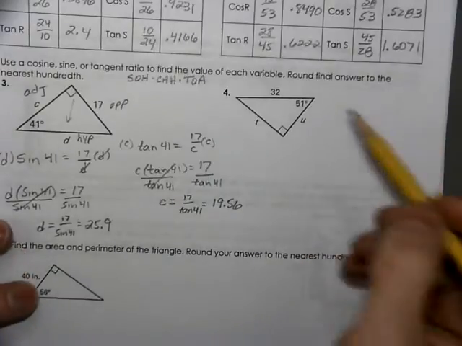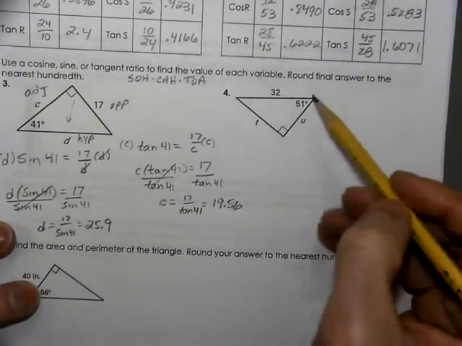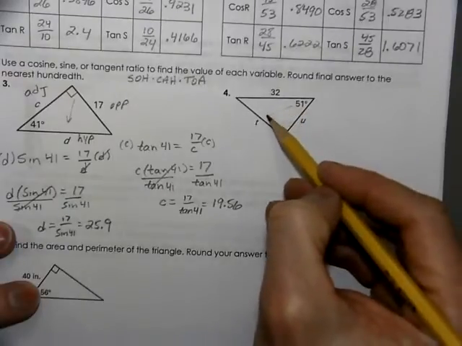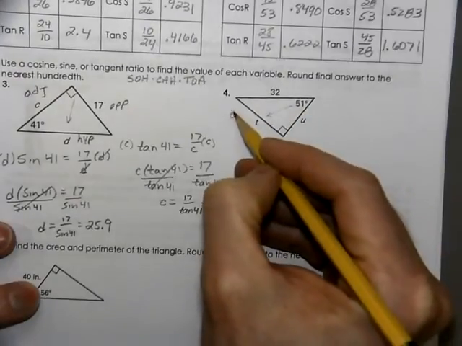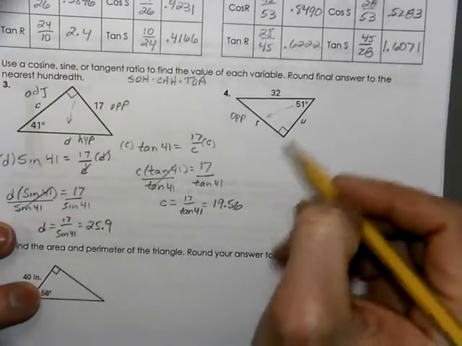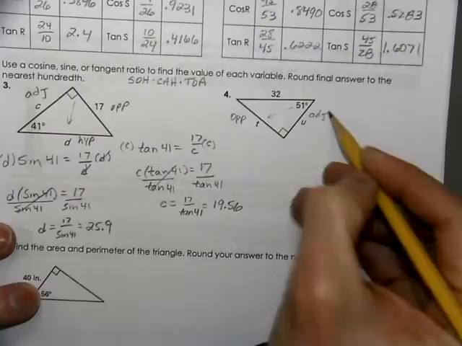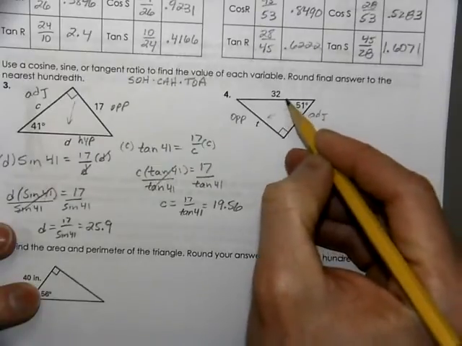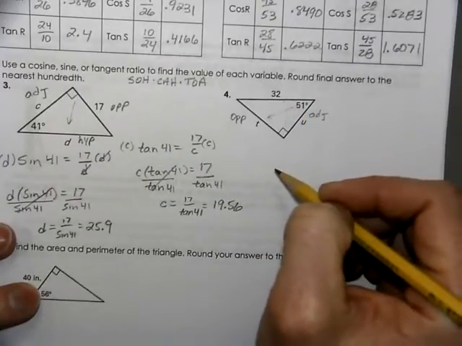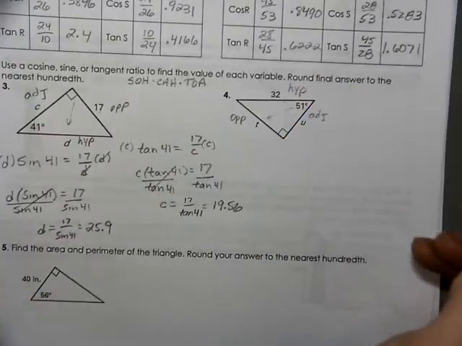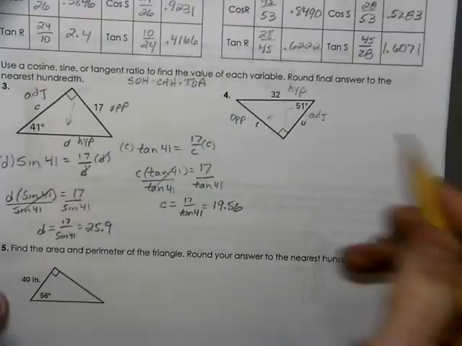We'll look here at the next example. First thing that we need to do is look from the angle. From the angle, the t is considered the opposite side. The u is considered the adjacent side. And the 32 is considered the hypotenuse.